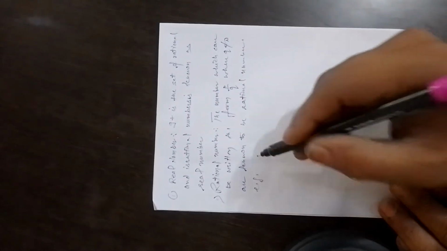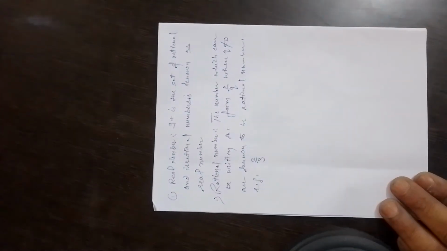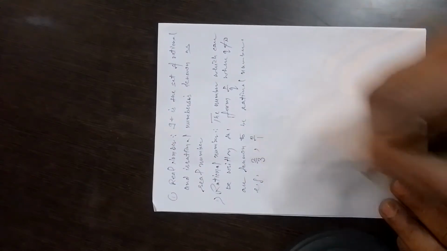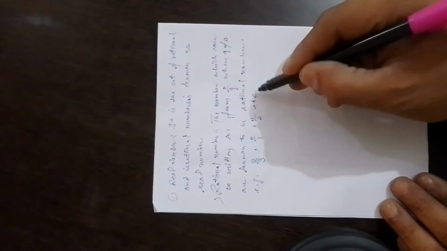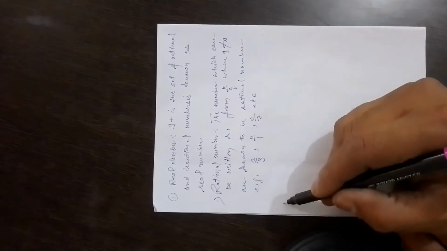For example, let's take the number 2 upon 3. This is an example of a rational number. Similarly, 0 upon 1, 0 upon 7, etc. These numbers are said to be rational numbers.